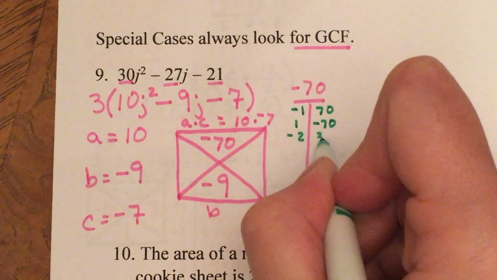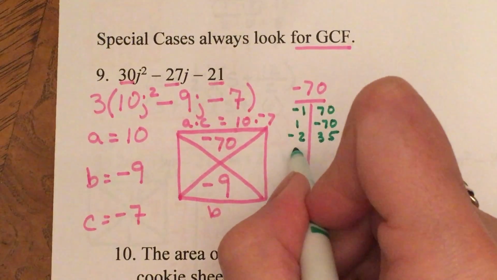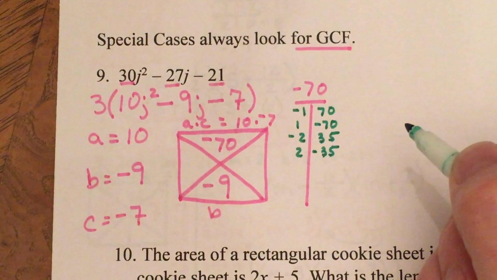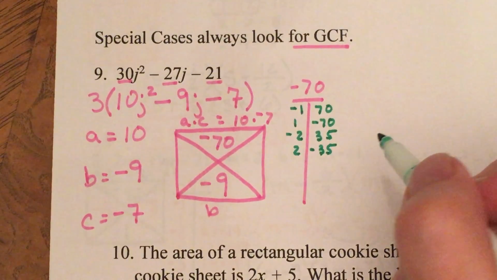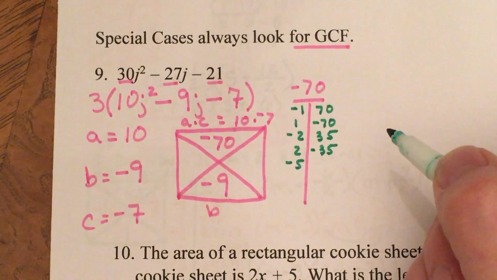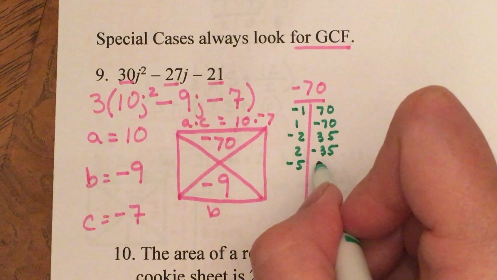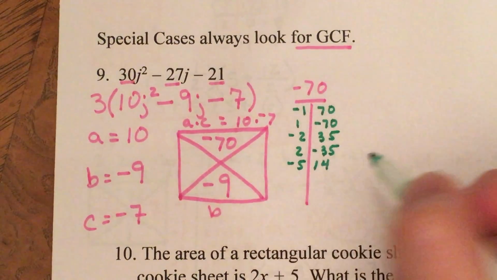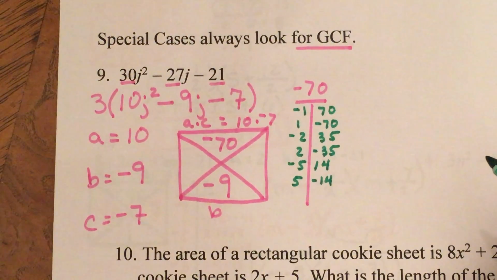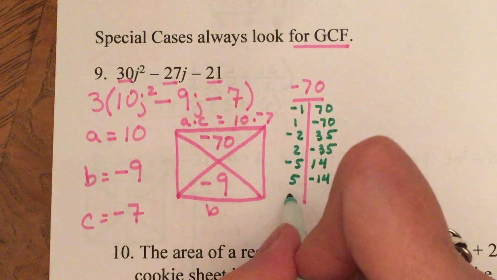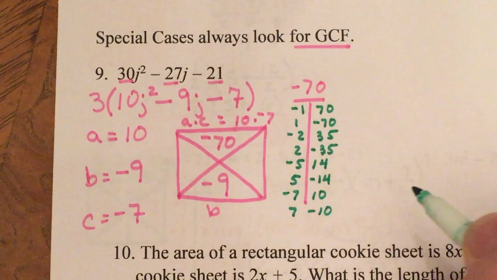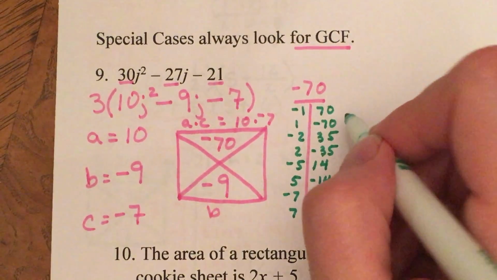Negative 2, 35. 2, negative 35. 3 doesn't work. 4 doesn't work. 5 works. Negative 5. Let's see. 70 divided by 5 is 14. Positive 5 and negative 14. 6 does not work, but 7 works. Negative 7 and 10. Positive 7 and negative 10. And that's it. That's all we got.